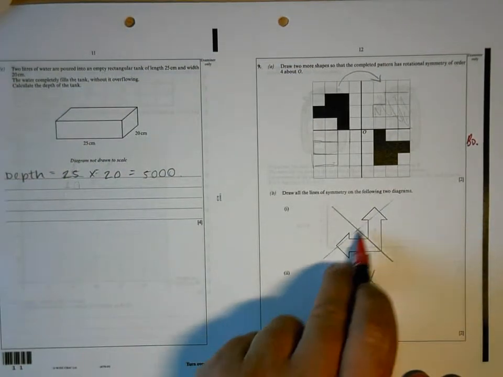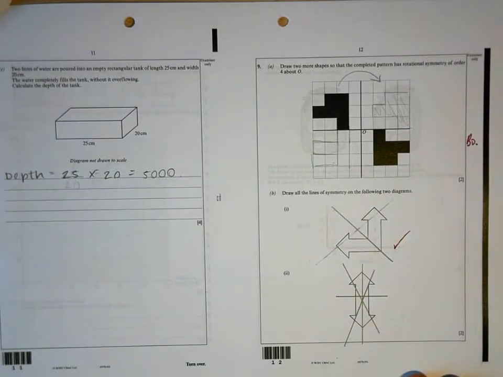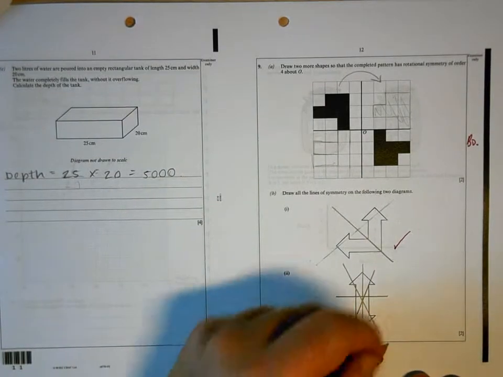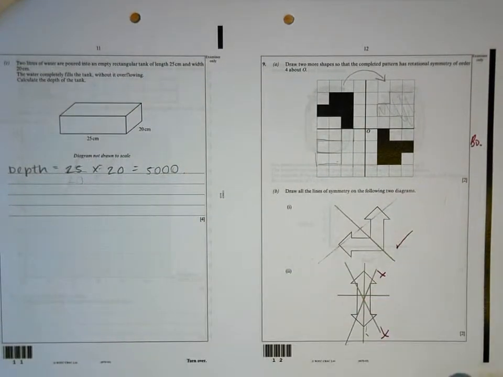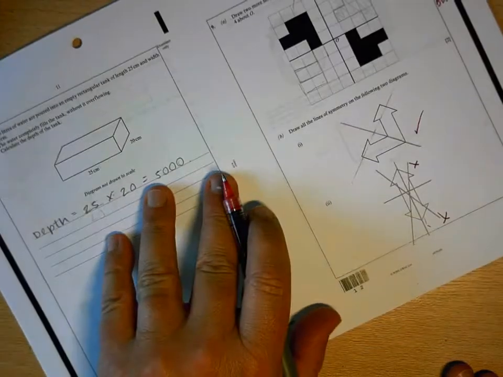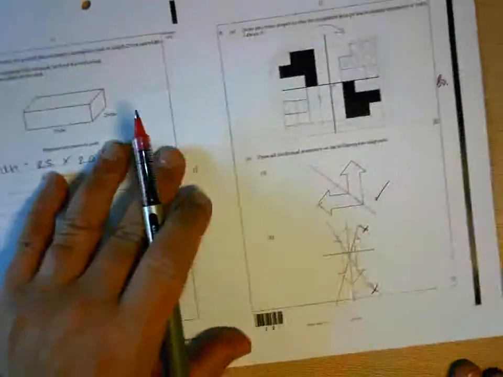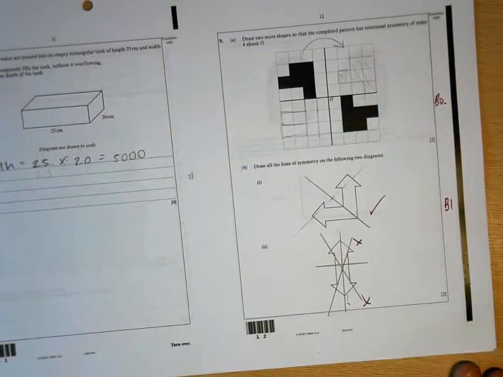You've rubbed that line out, I hope. So that one is correct. That's the only line of symmetry. And with this one, it has got vertical, it has got horizontal, but you've got 2 diagonals in there as well, which it's not symmetrical about, it does not reflect over there. So you've only got that 1 mark there.